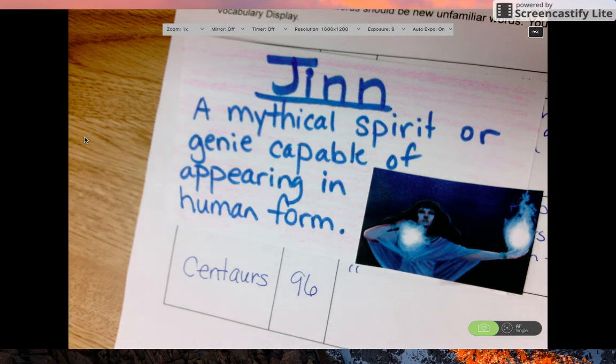All right. So now you can read chapter 10 and find 3 words of your own choosing to teach to your group. Hope you enjoy.